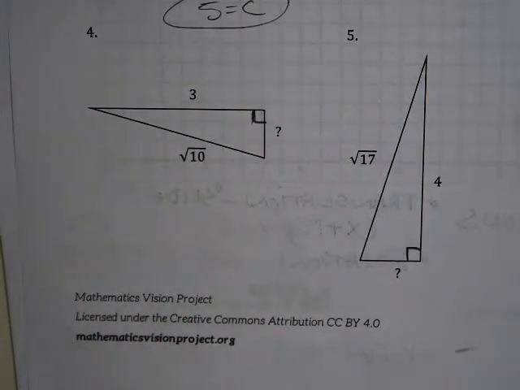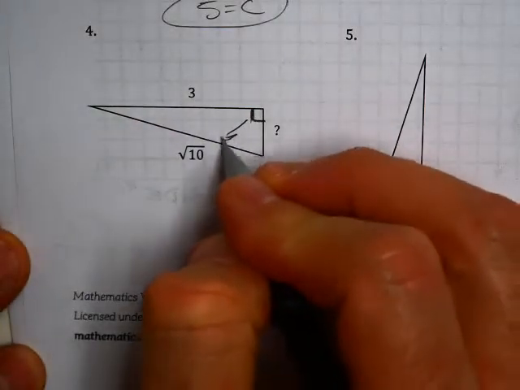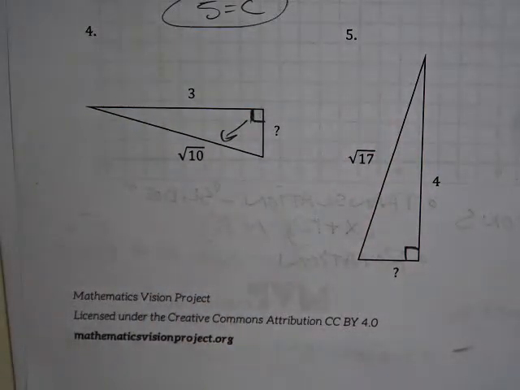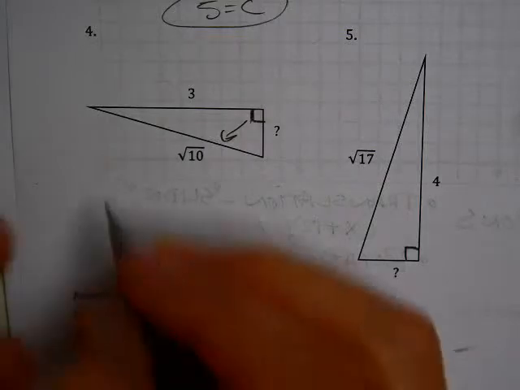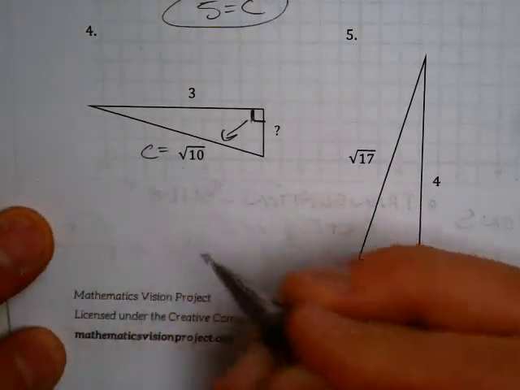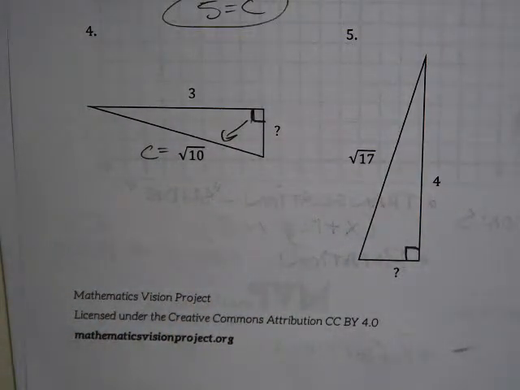Now, number 4 has a root 10. And so you might go, what am I going to do with that? Well, watch. It's quite simple. What side is that? Is that A, B, or C? That's C, correct, because it's across from the 90. The 3, A or B? Let's call it B this time.